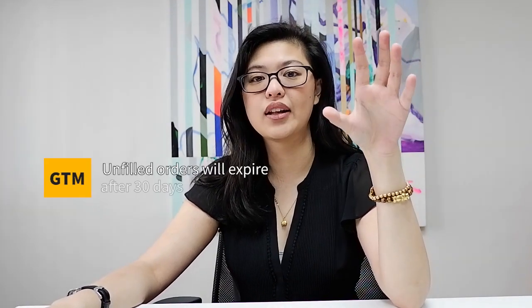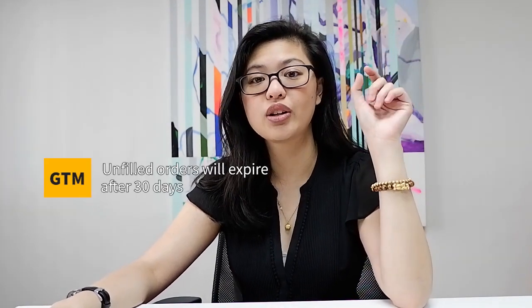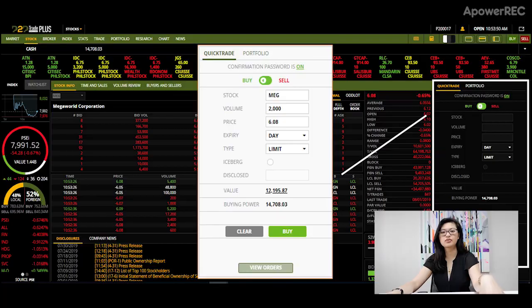So, yung other choices mo dyan, aside from day, is GTW, meaning good for a week. So, 7 days yun. Or GTM, meaning good for a month. Yun, 30 days yun. So, pwede mo yung gawin 30 days. And then, you can just monitor your transaction, maybe weekly or every other day. Tapos, anyway, if your transaction ever does get matched, you'll be sent an email notification. So, this is how you enter your order.